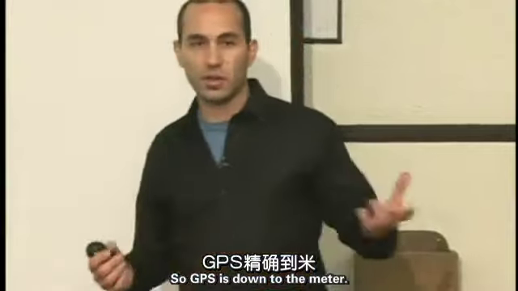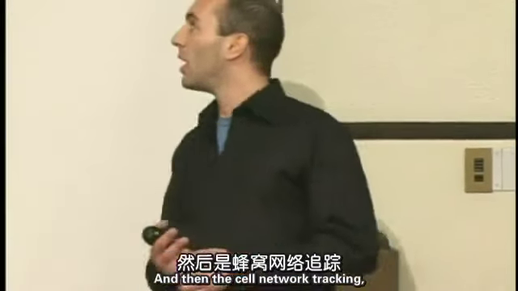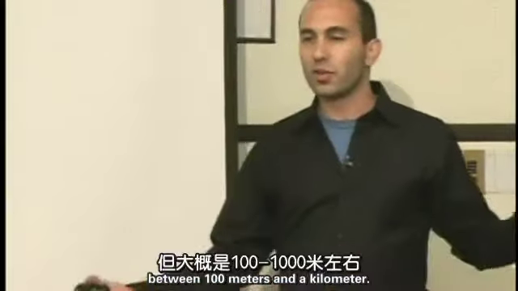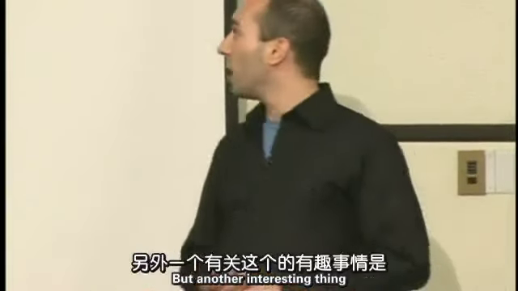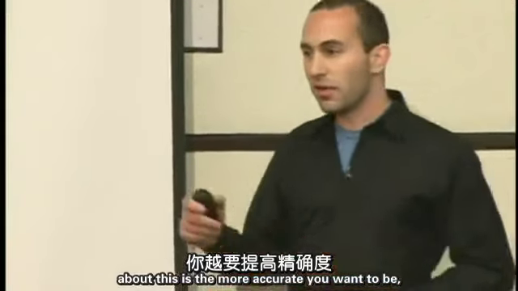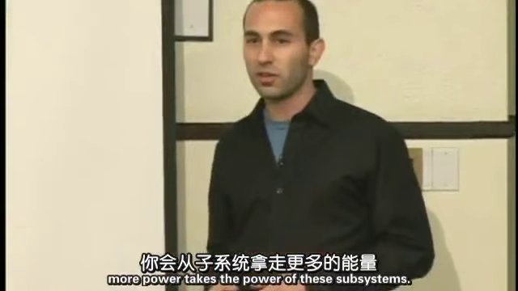GPS is down to the meter. Wi-Fi is down to 50 meters or something, like 100 meters maybe. And then the cell network tracking, I don't know what the numbers are, but somewhere between 100 meters and a kilometer. But another interesting thing is the more accurate you want to be, the more power it takes to power these subsystems.